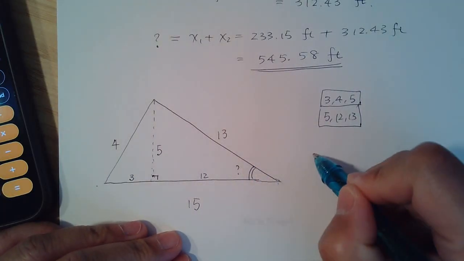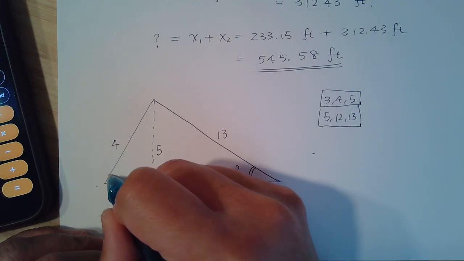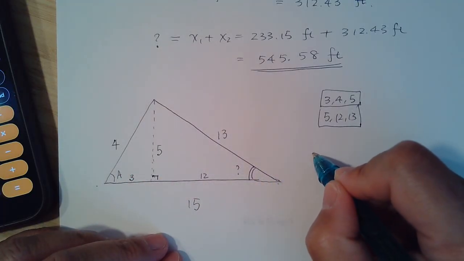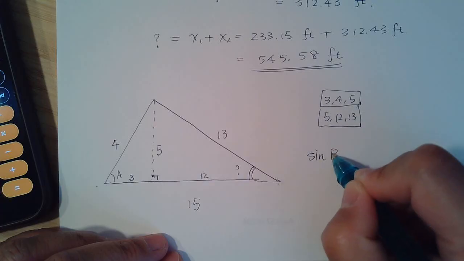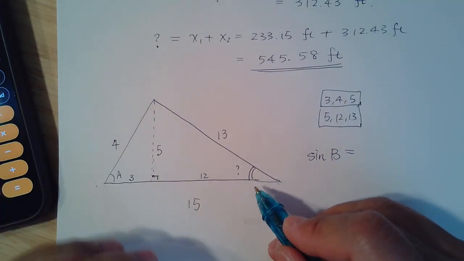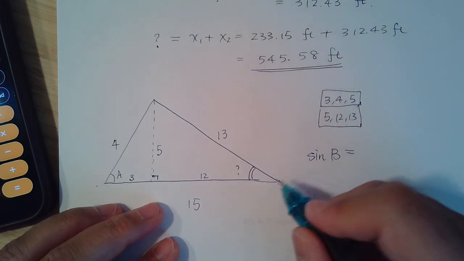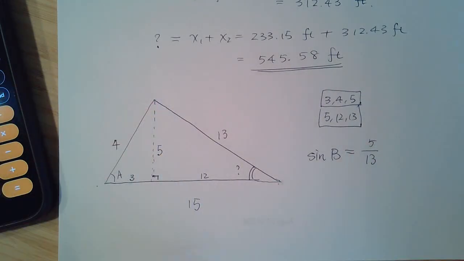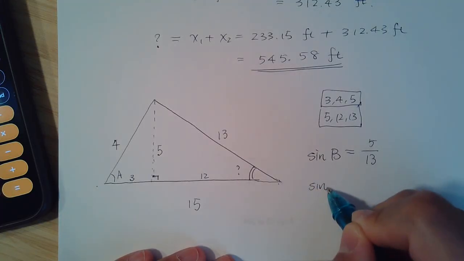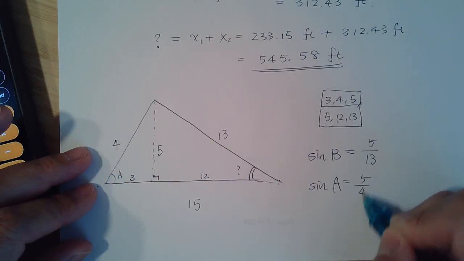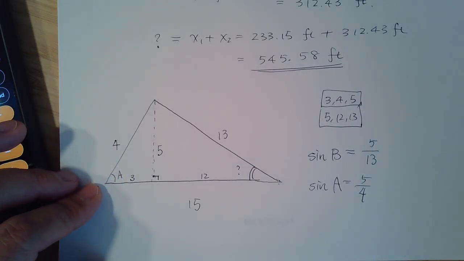So this is angle, let me call this A, this is B. So sine B, you tell me sine B should be 5/13, isn't it? Okay. And then sine A is 5/4. All right.